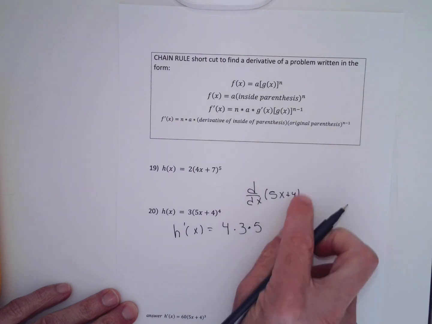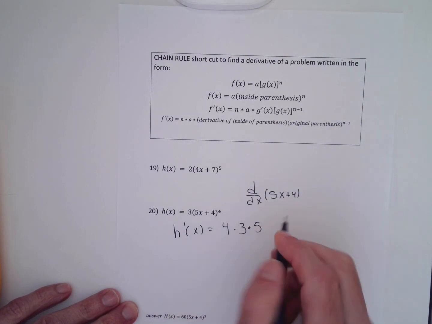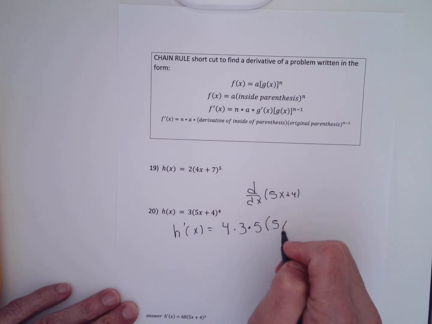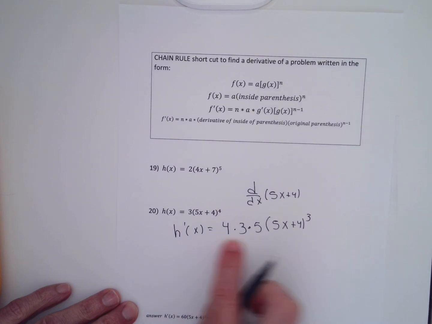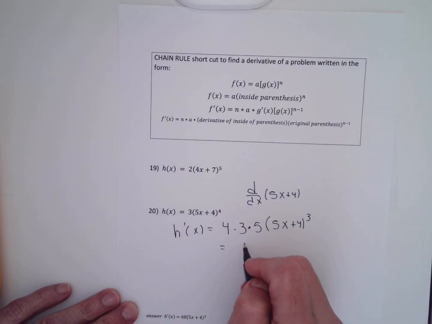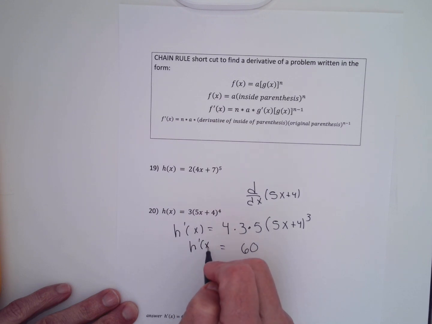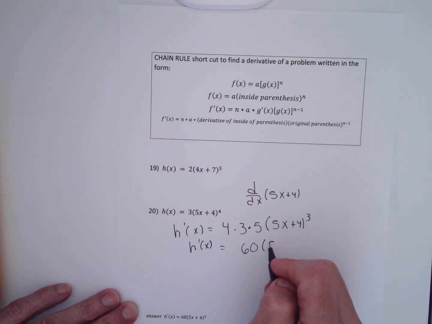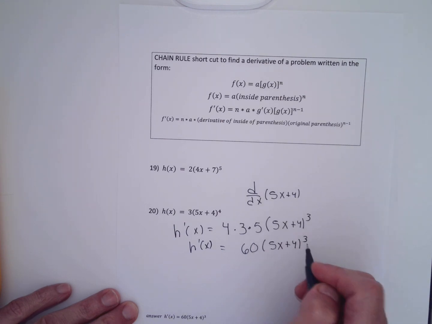The derivative of 4 is 0. So the derivative of the inside of the parentheses is just 5, times the original parentheses with the exponent lowered by 1. Multiply the 4, the 3, and the 5 and get 60 for the coefficient of the parentheses 5x plus 4 cubed. These are simple one-step chain rule problems.